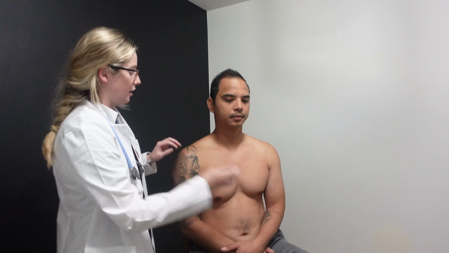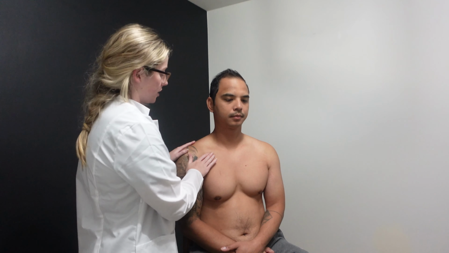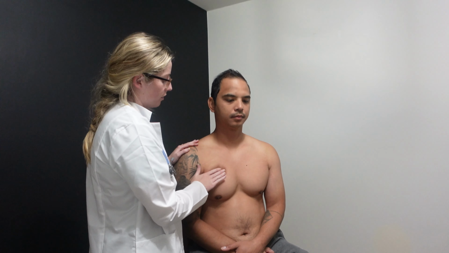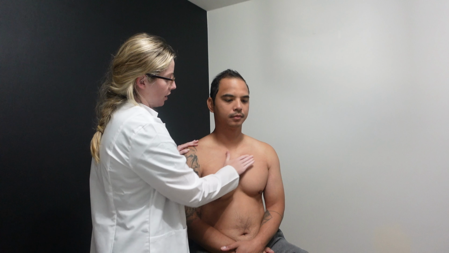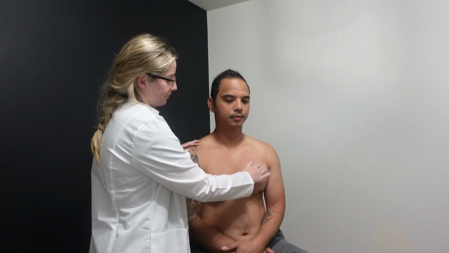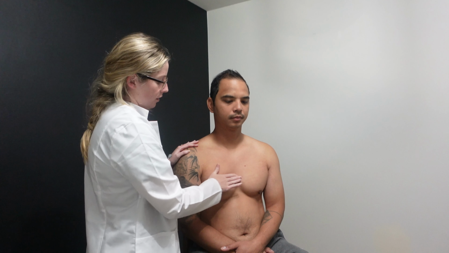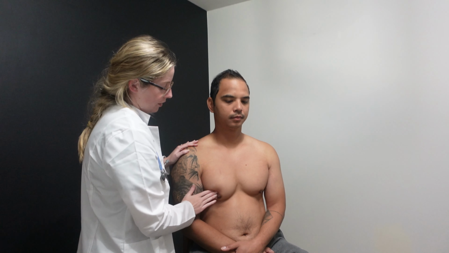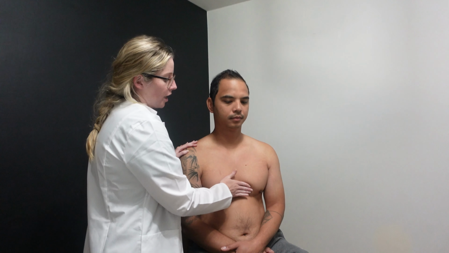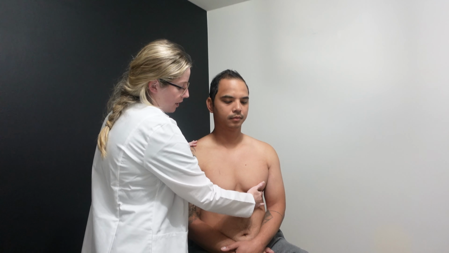So with palpation, I'm just going to palpate around the chest to begin, and I'm looking for any tenderness or pain, any lumps or lesions that I see, any mass. I'm just going to use a couple fingers and start up top and feel around, and let me know if you have any pain or tenderness with any of this. Okay, just moving down, going side to side and then down.